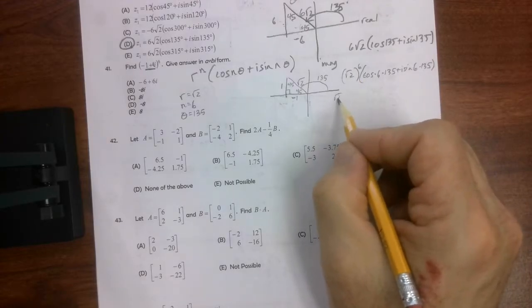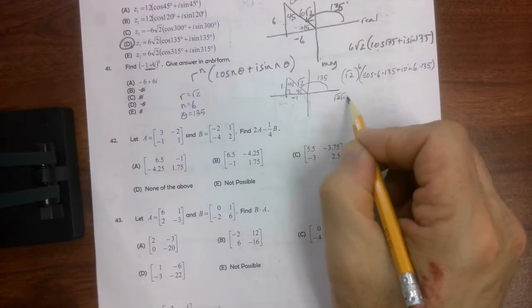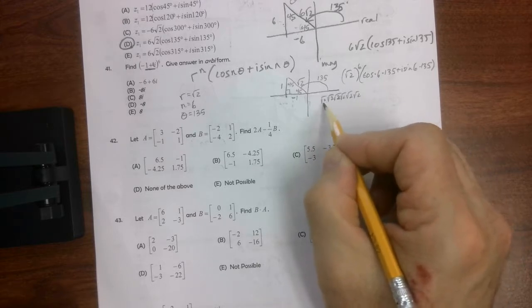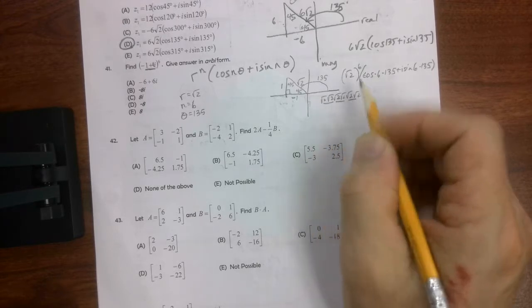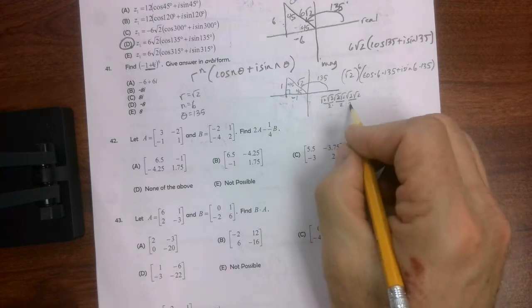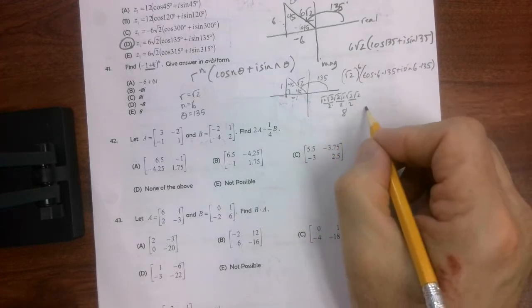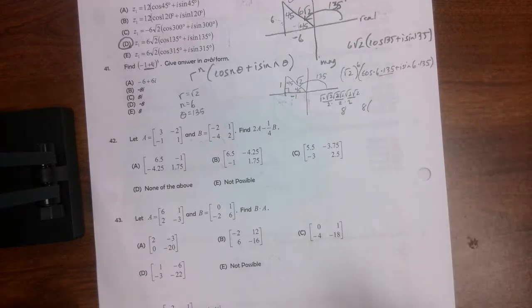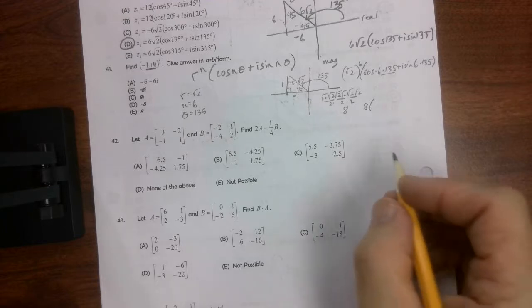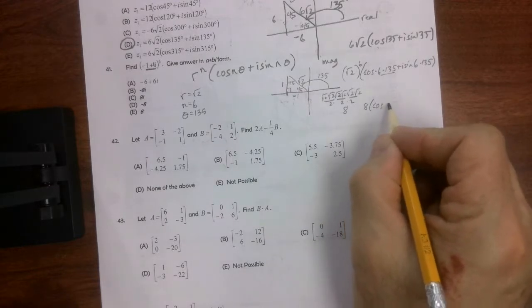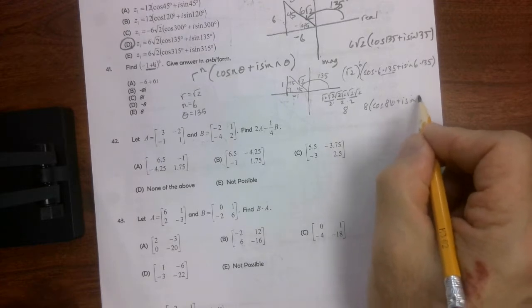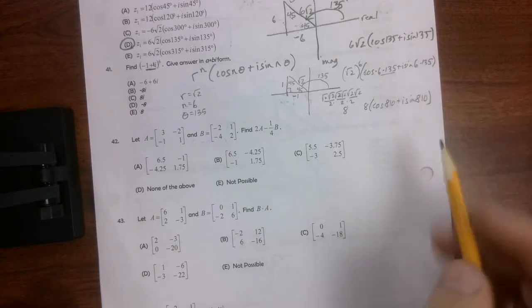Now, the square root of 2 to the 6th is just 2 times 2 times 2, which is 8. So I got 8, and 6 times 135 is 810. So cosine of 810 plus i sine 810.